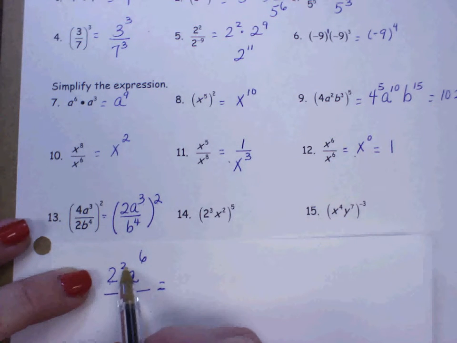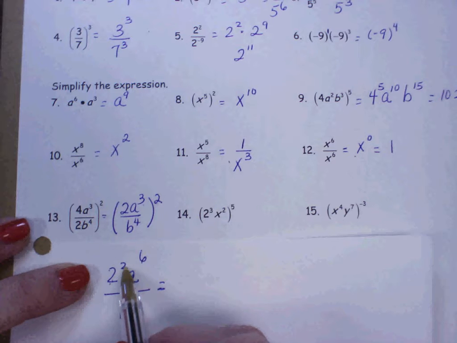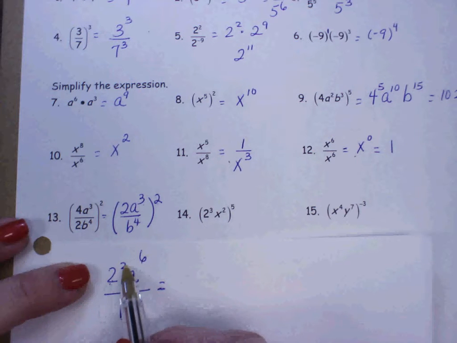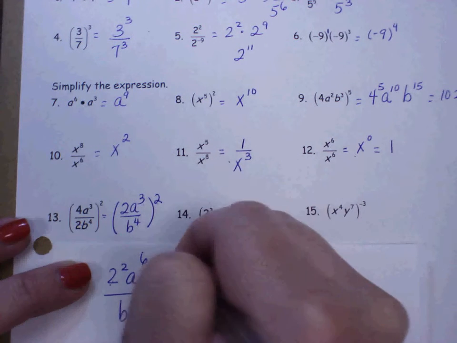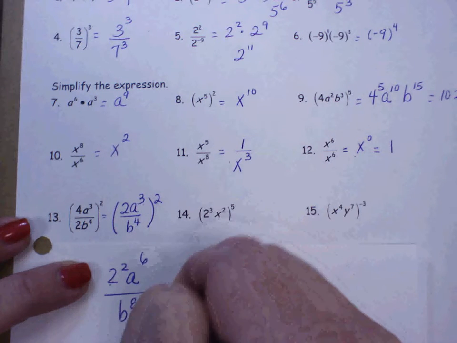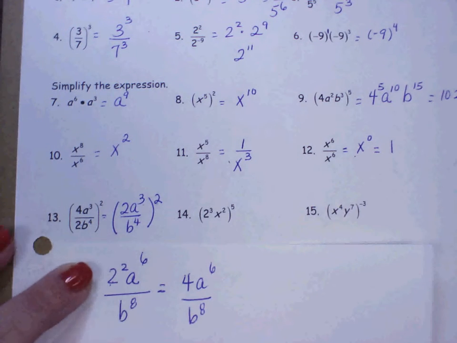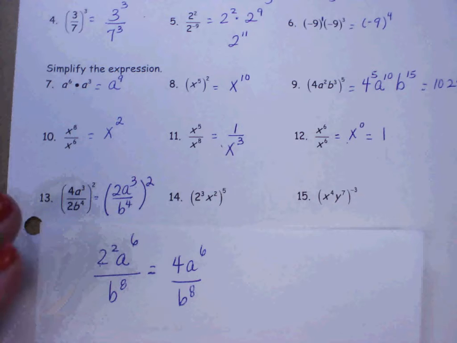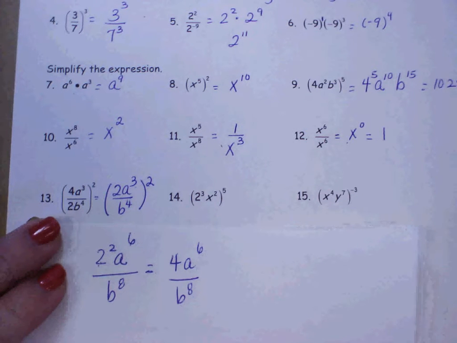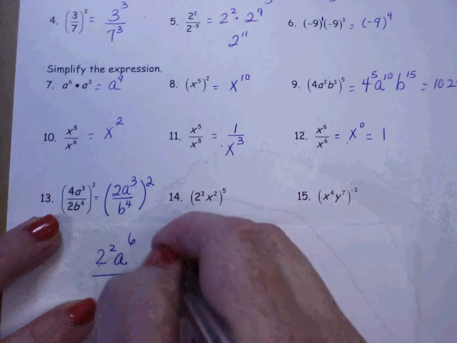All right, what's 2 to the... What is 2 to the second power? 4. Because I'm teaching. All right, so moving on.